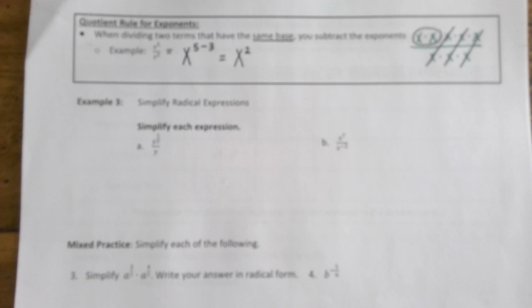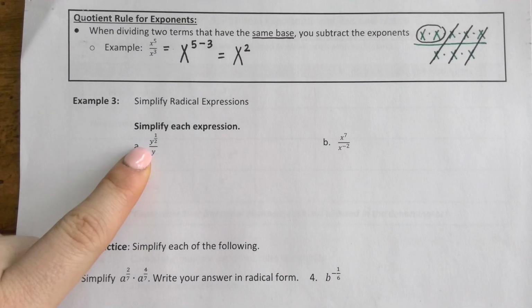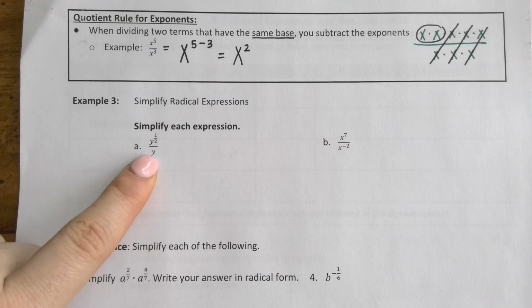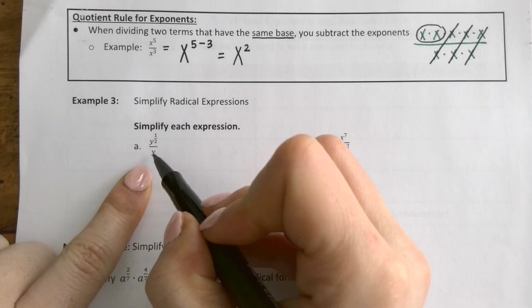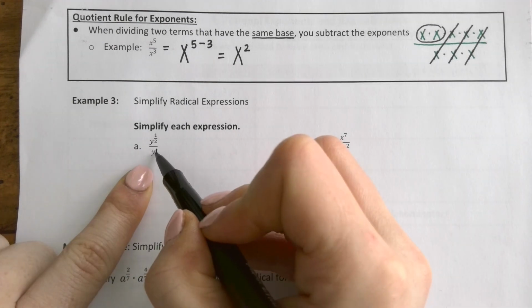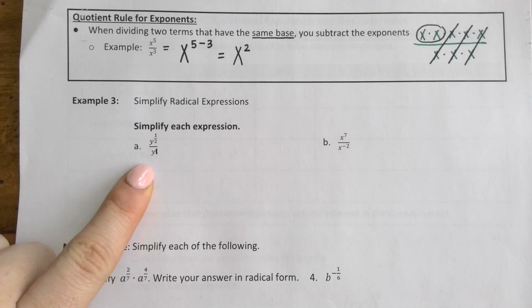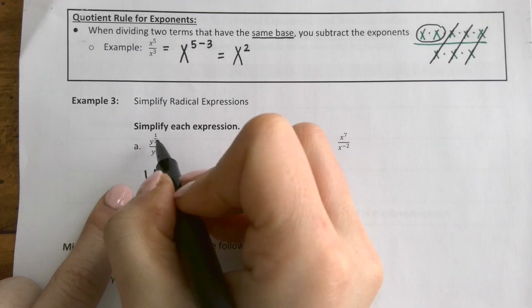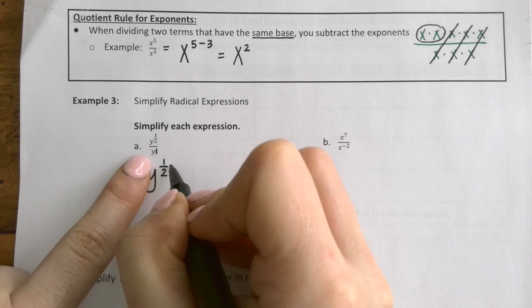Okay, part A here gives me y to the 1/2 divided by y. Now I do notice that those have the same base and they're being divided, so we can go ahead and subtract our exponents. This y in the bottom doesn't have an exponent. If you don't see one, it's a nice little invisible 1. There's just one y right there. So I'm going to write my base. My base is y. And then I'm subtracting my exponent. So starting in the numerator, I have 1/2. And then I'm subtracting the denominator exponent, which is 1.